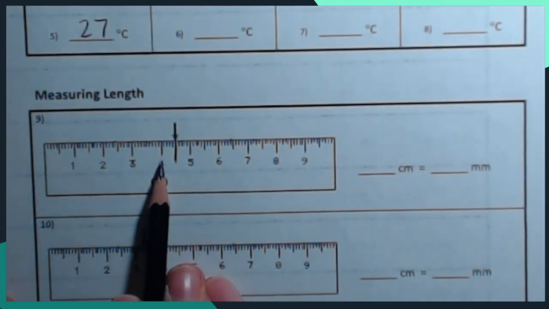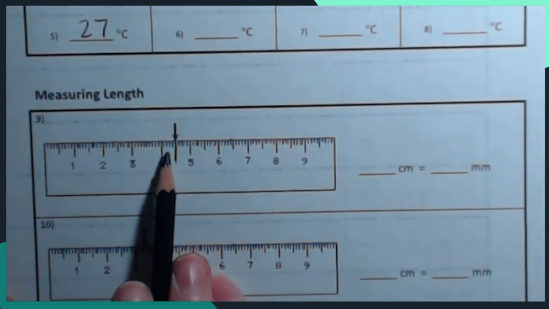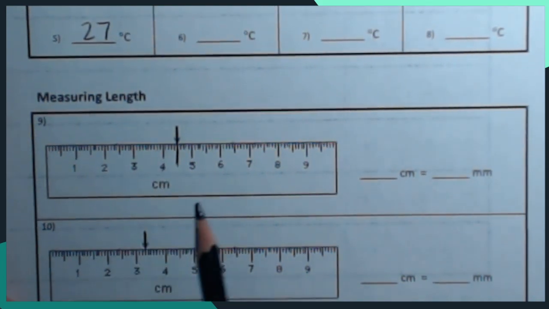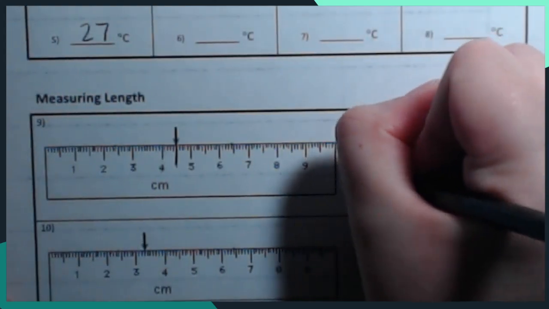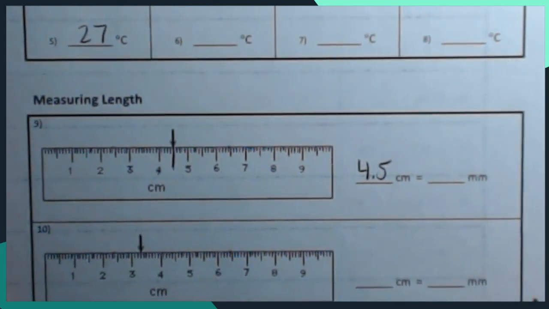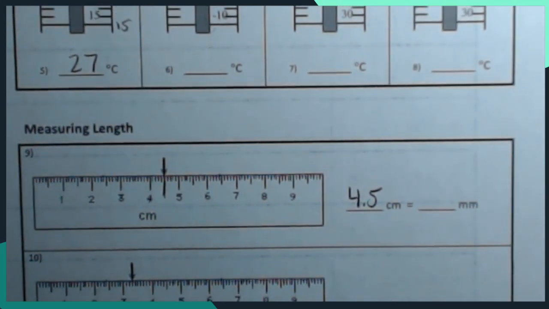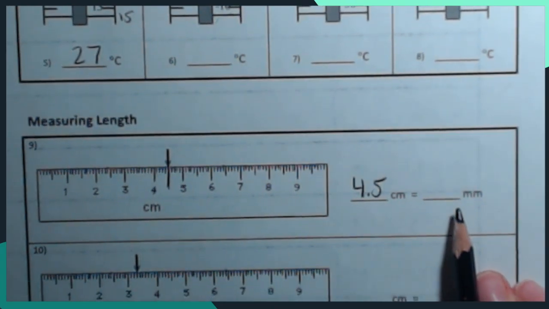Okay, so we have 4 centimeters here, and there's 4 little lines. So this is going to be 1, 2, 3, 4. This big line's 5. So this is 4.5 centimeters. But we do need to convert it to millimeters.